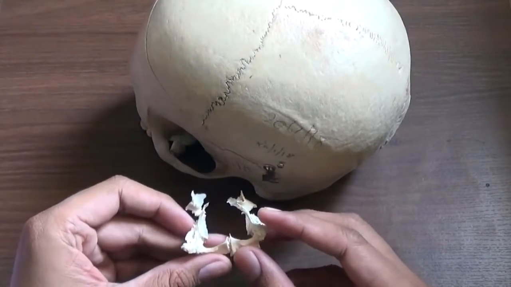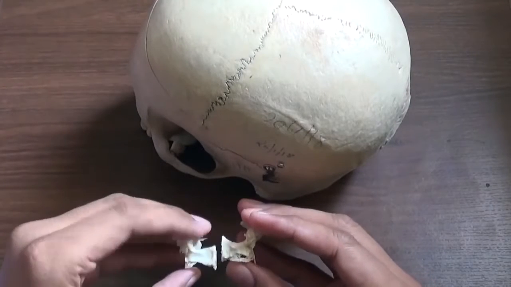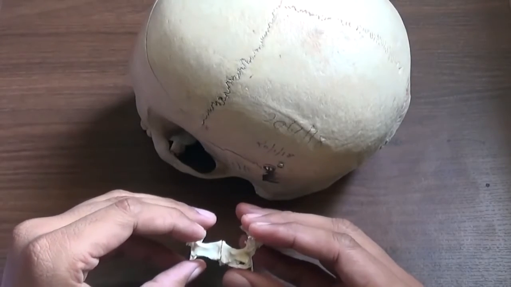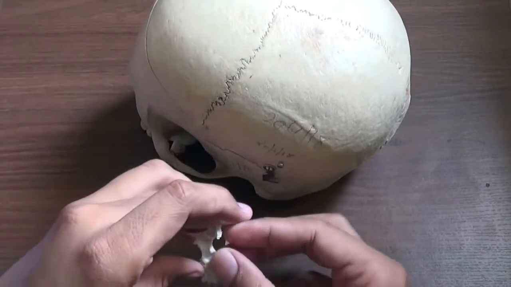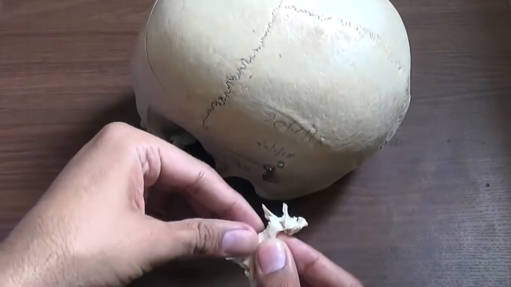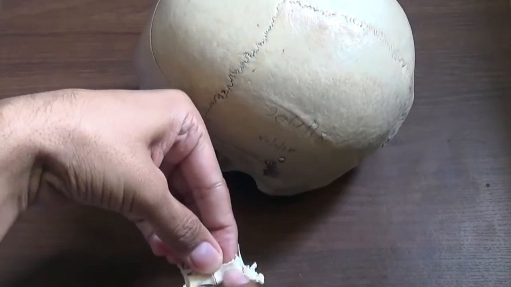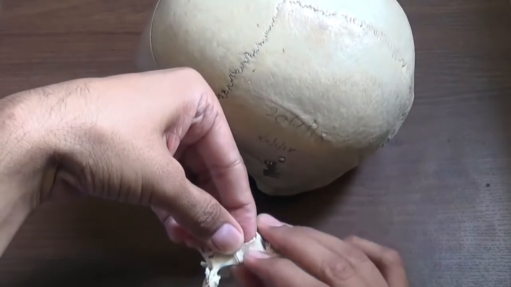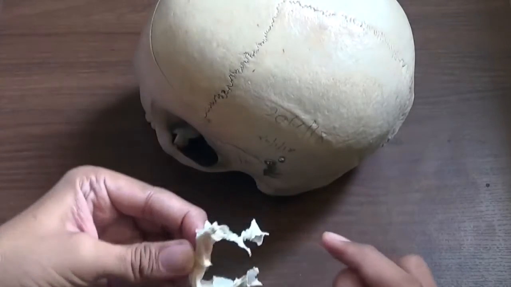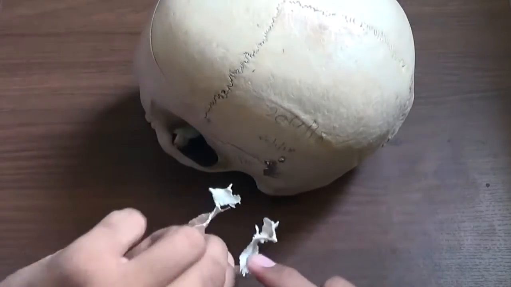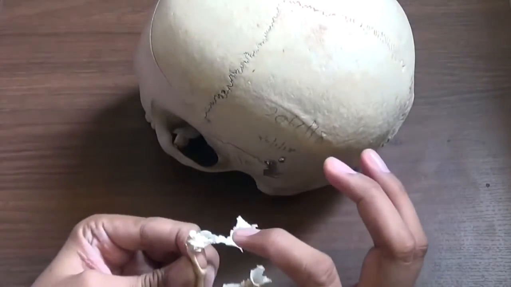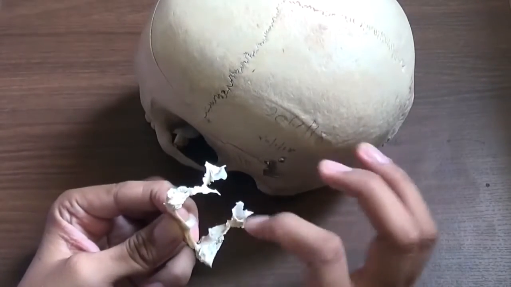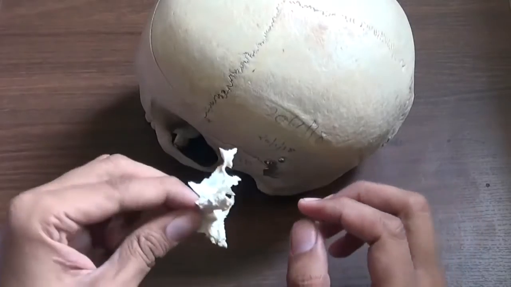okay, and if we see it from below like this, okay, so this is the posterior-most part of the hard palate, and that is contributed by this horizontal plate of the palatine bone. These two are perpendicular plates, and they are forming part of the lateral wall of the nose, okay.